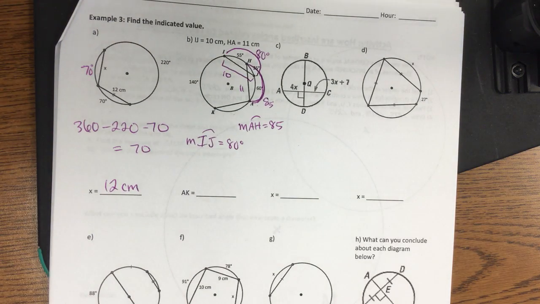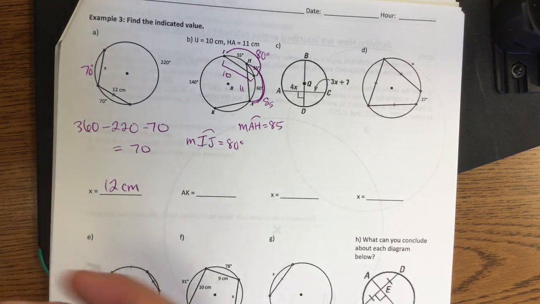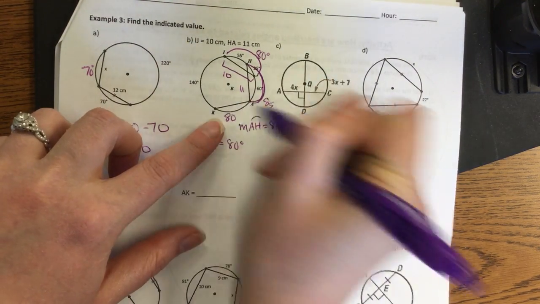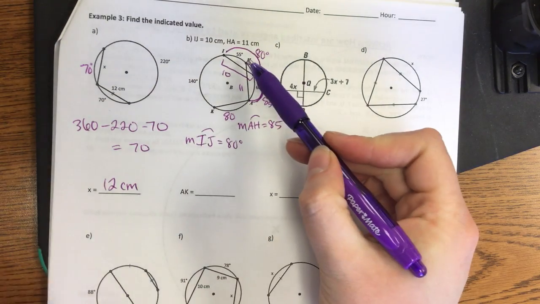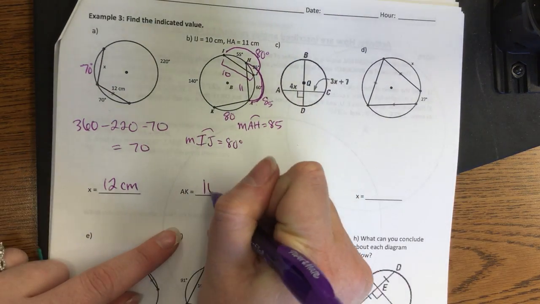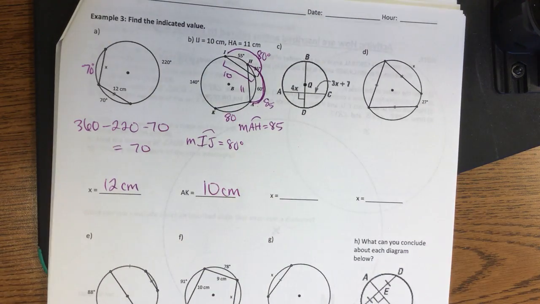So I can subtract all of that from 360: 360 minus the 140, minus 55, minus 25, minus 60. And I have an 80 left over. So if that arc is 80, then it matches my IJ, which is 10 centimeters.